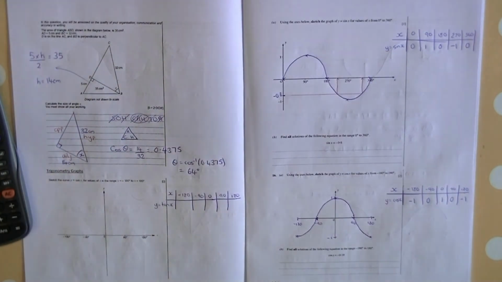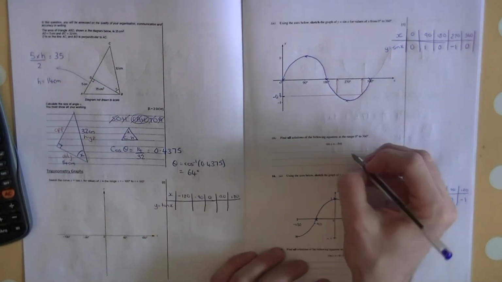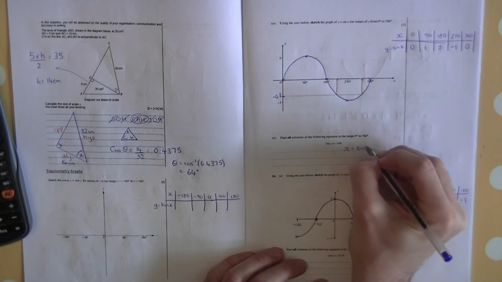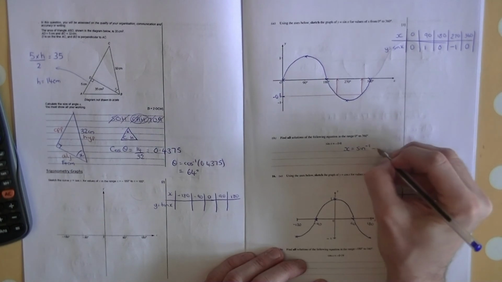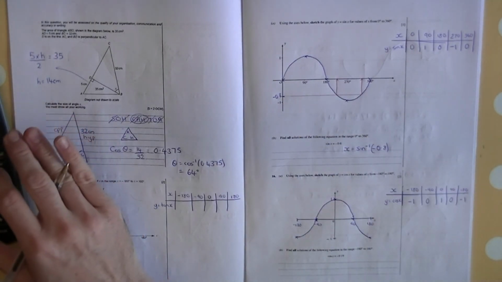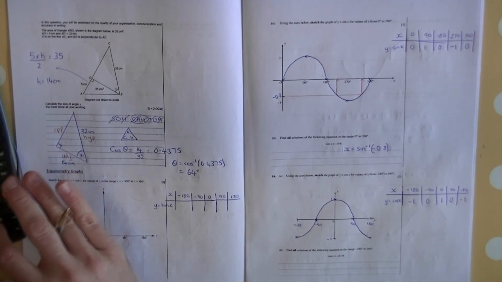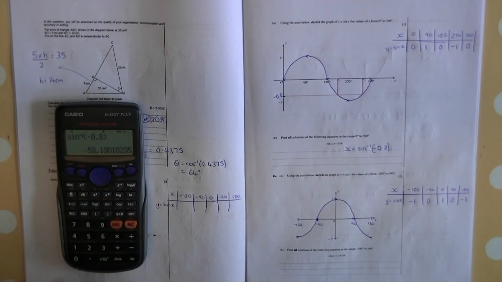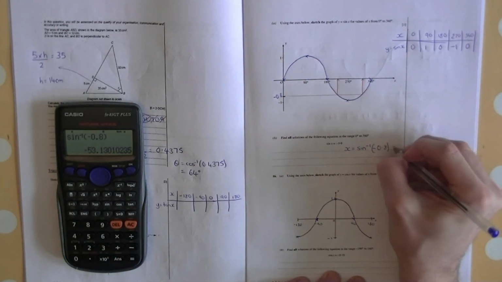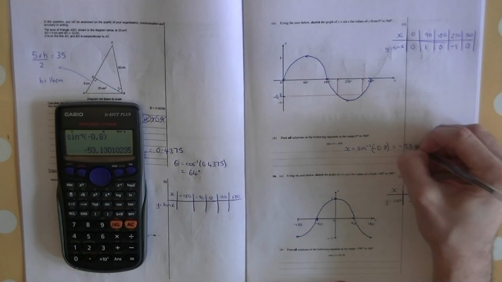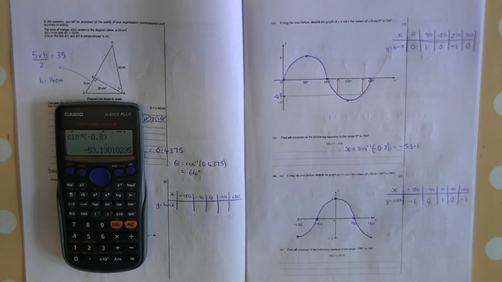But I can use my algebra skills as well to find one of those, hopefully. So if sin x is minus 0.8, x is equal to sine minus 1 of minus 0.8. Really quickly, shift sine minus 0.8. Again, I'm on the calculator, apologies. Which is minus 53.1. We'll give it to one decimal place.